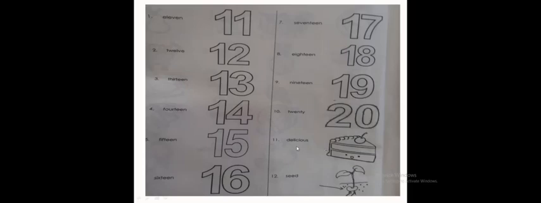Delicious. We say delicious when we're eating something that tastes very good and we really enjoy it. For example, in this case, we have a piece of cake and it has a cherry on top. So we can say it looks delicious.